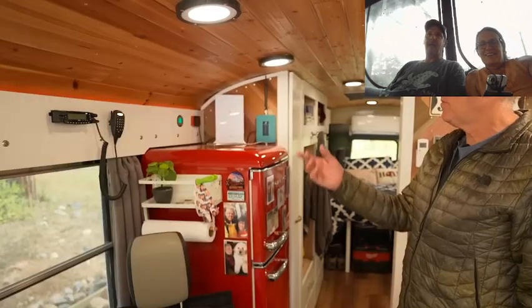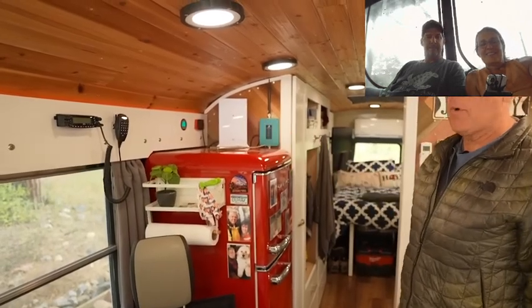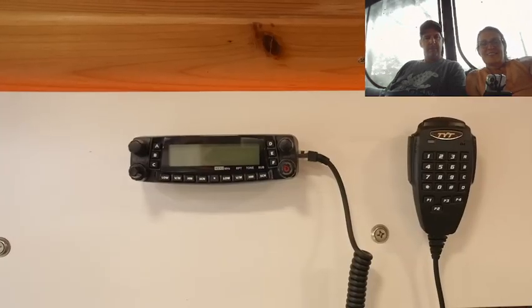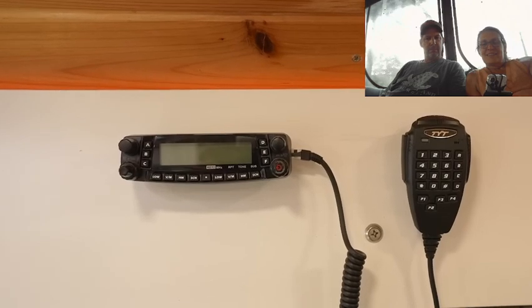This is a quad band ham radio, so it's kind of fun for communications and playing around with.